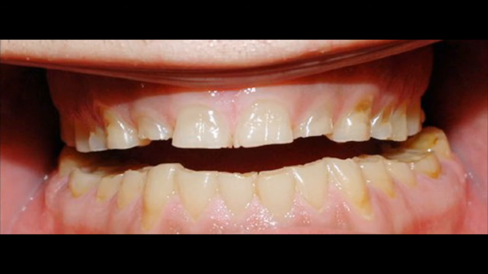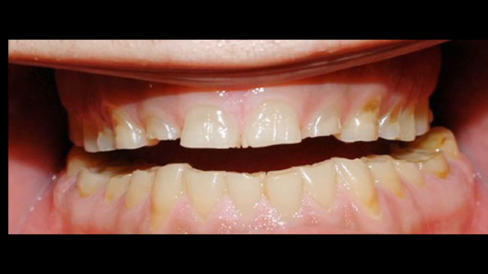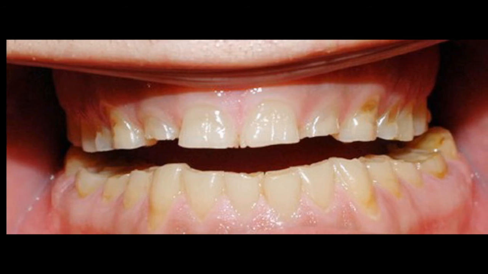This is extremely painful because the dentine, which is sensitive, is being exposed, and second, this has a very bad aesthetic appearance. So what we have to do is reduce the tone and the contraction of the muscles of mastication. And how do we do it?